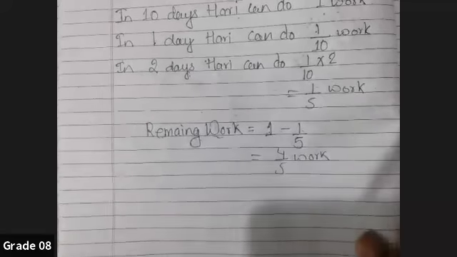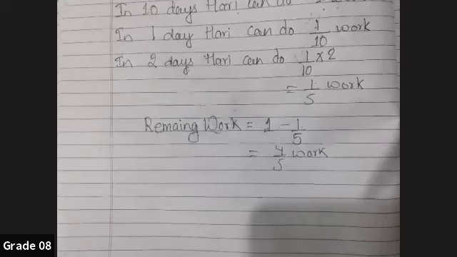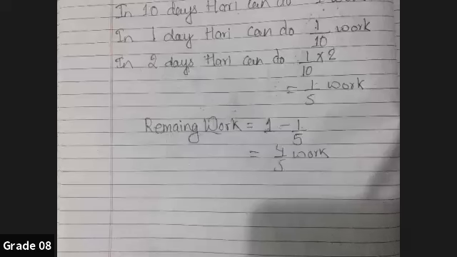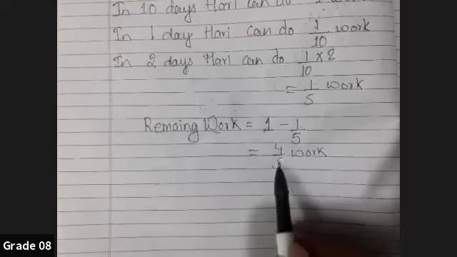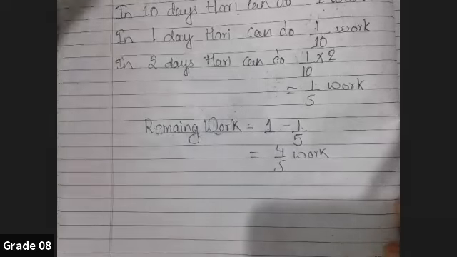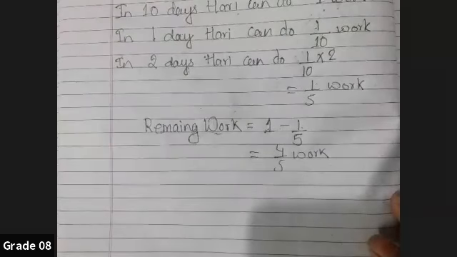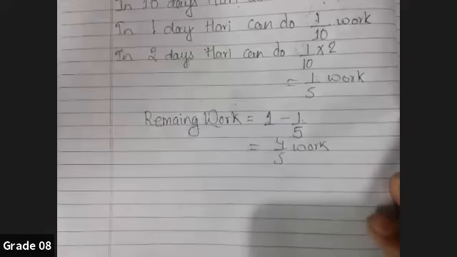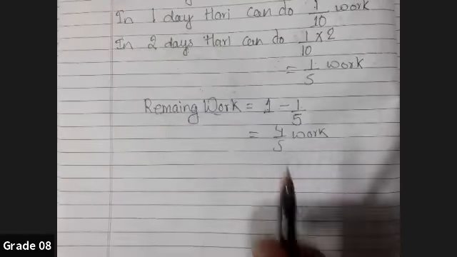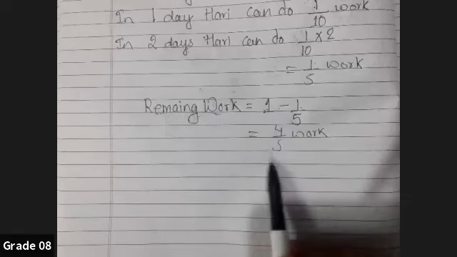Okay, let me tell you one thing. In our earlier question number one that we learned a long time back, we just used to calculate this much part, and we used to leave, and this used to be the answer. But now this question is coming in the fourth level. That's why we have to calculate in how many days Krishna will complete this remaining work.